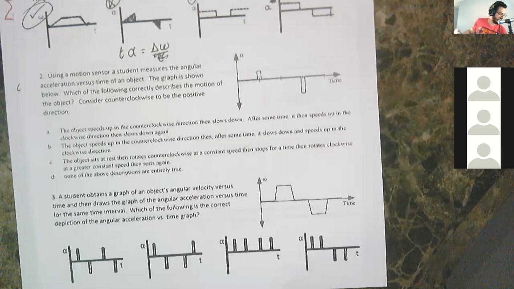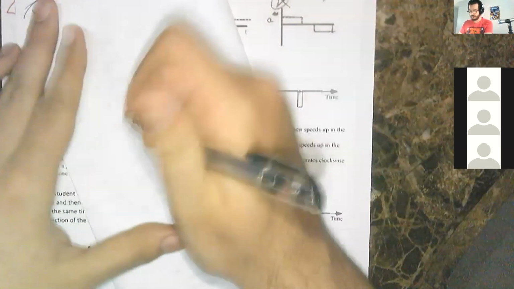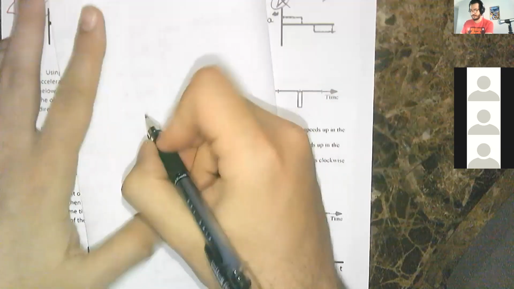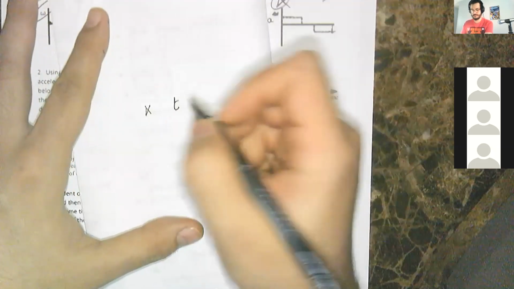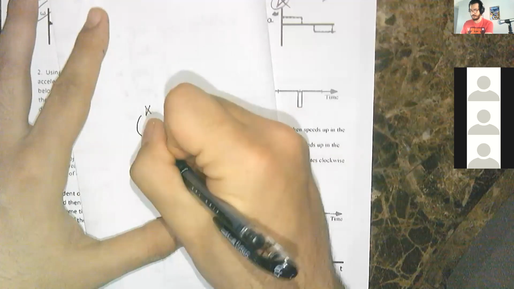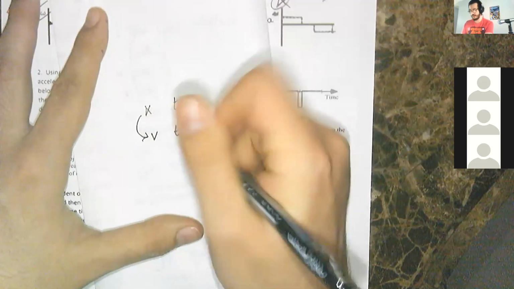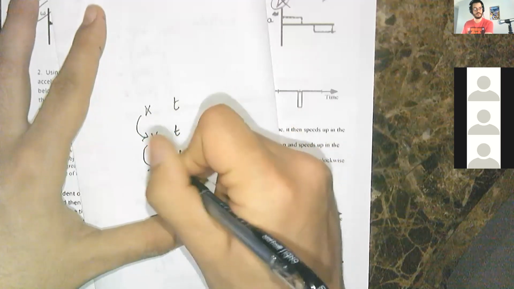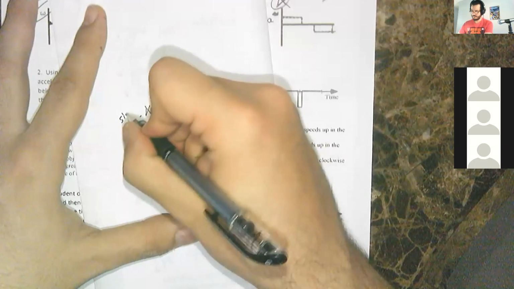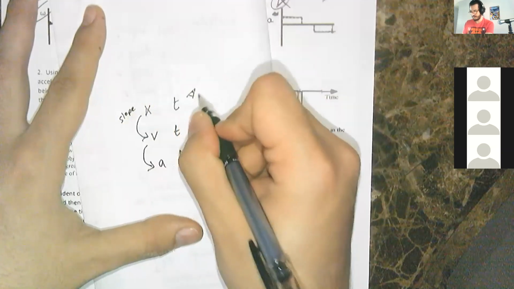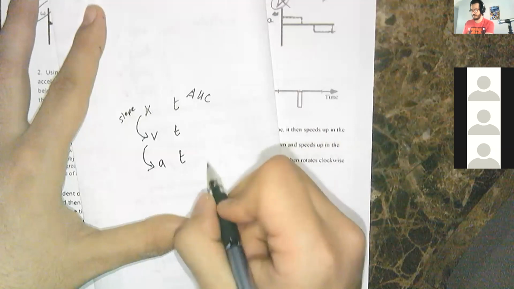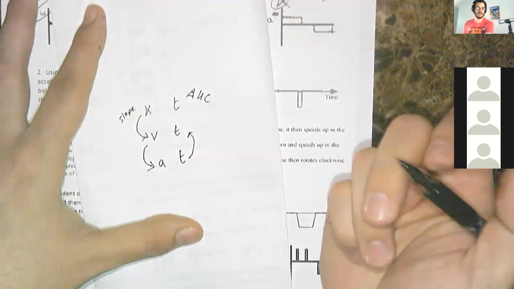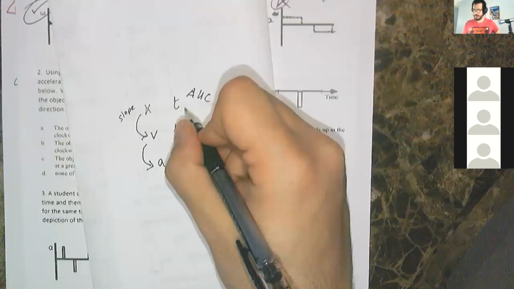I think it is worth reminding you guys the easy way to remember this. What graph tells you what? Position time: the slope is velocity. Velocity time, the slope is acceleration. The area under the curve for an acceleration time graph would be change in velocity. The area under the curve for a velocity time graph would be displacement.